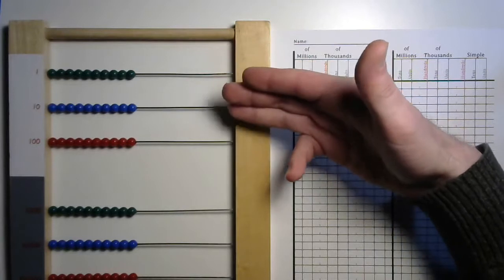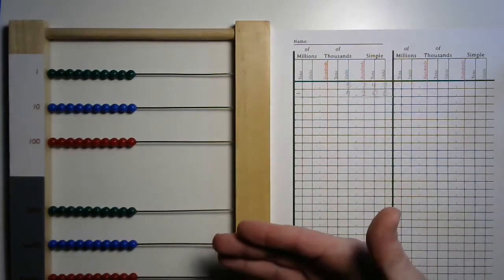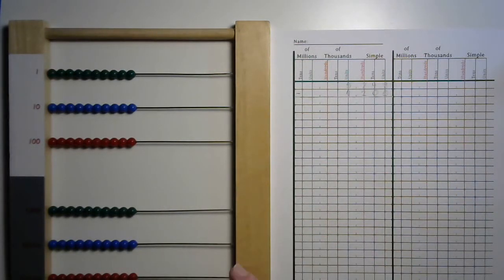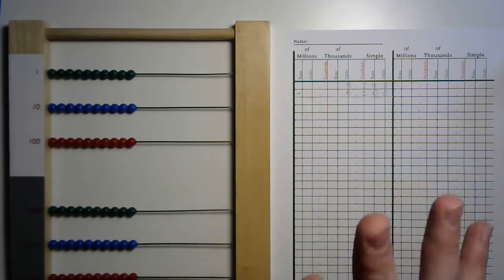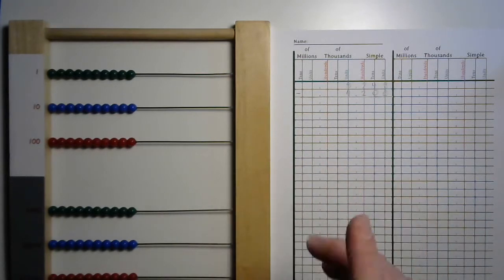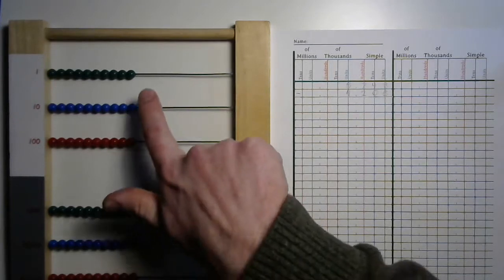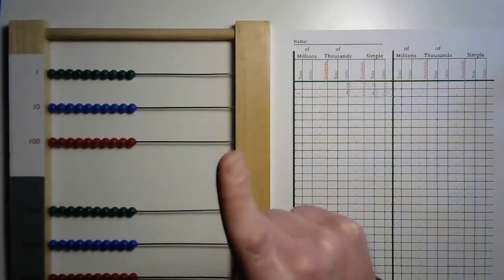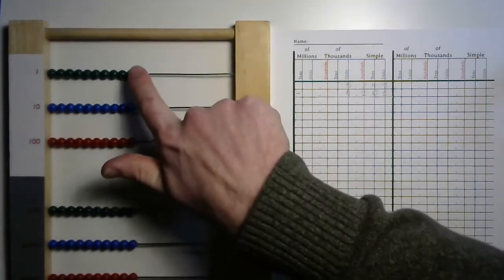Remember, we've got our units, tens, hundreds, thousands, 10,000s, 100,000s, and down here somewhere is the millions. They're just off screen for the moment. Also remember our ability to exchange, and that's going to come in very handy here. Pay close attention to this part.